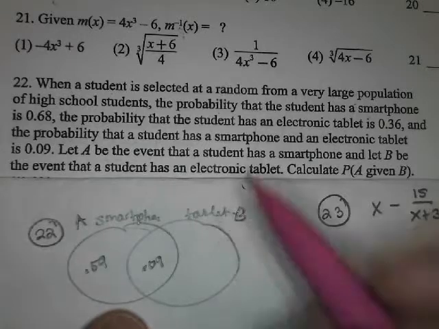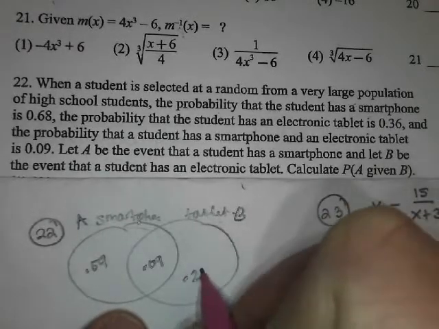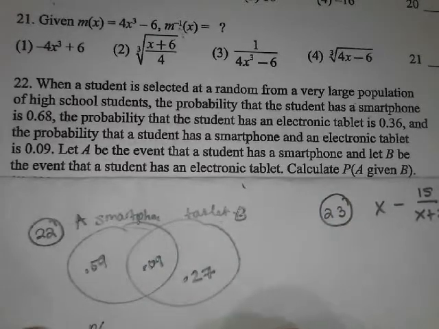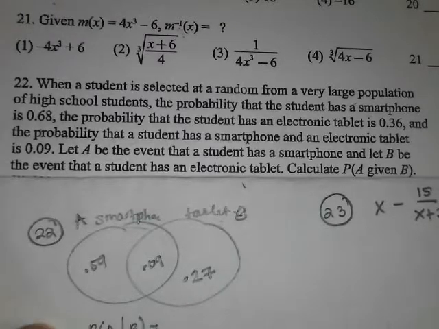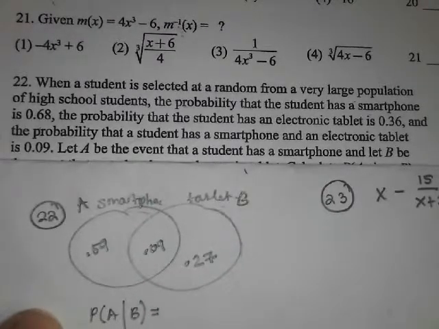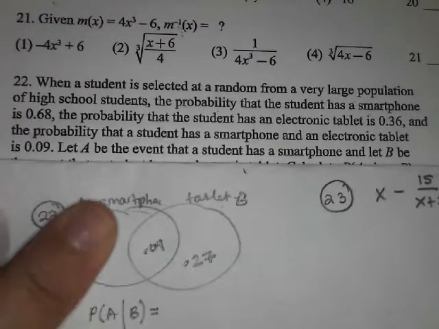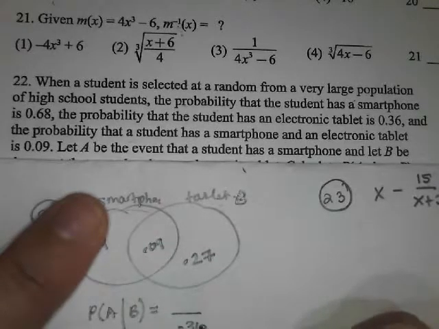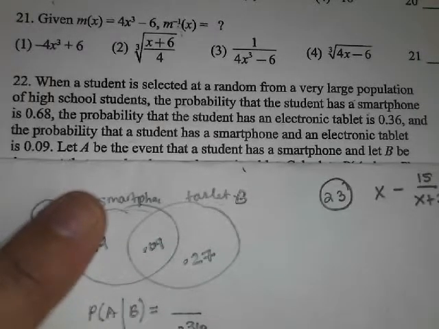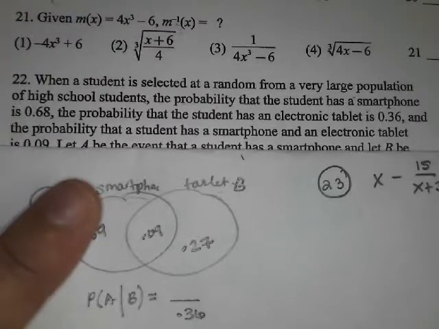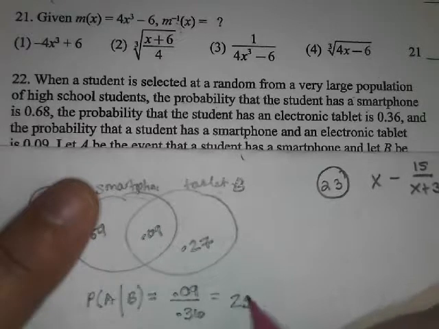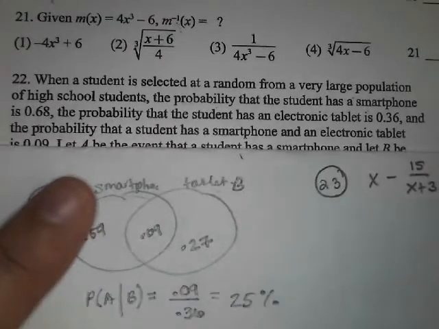So now they're asking for the probability of A given B, which means which circle are we only looking at? B, given B. So looking at just this circle, so it's out of 0.36. How many of those are also in A? 0.09. And 0.09 out of 0.36 is 25%. 0.25, 25%. Answer 3.